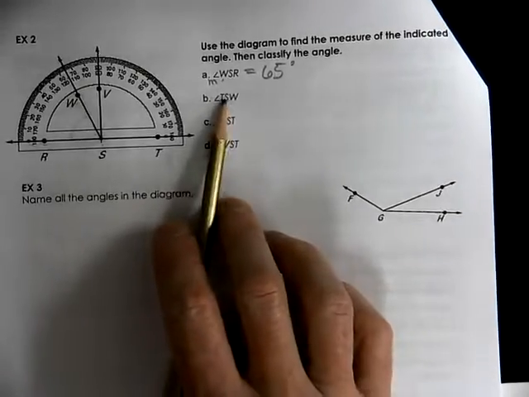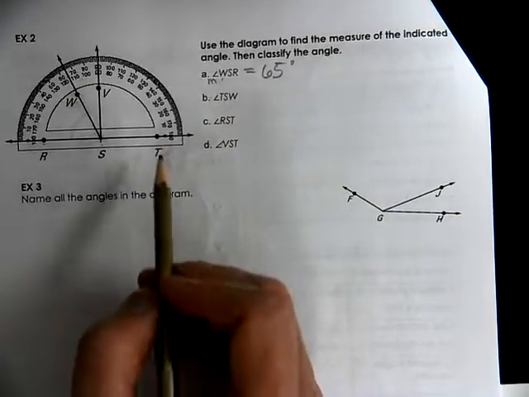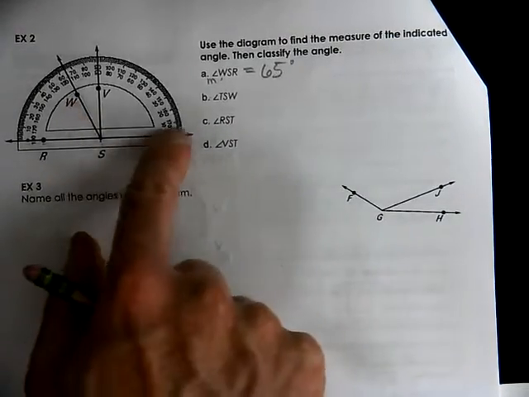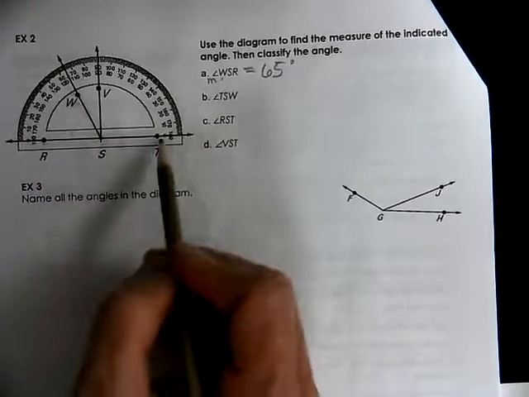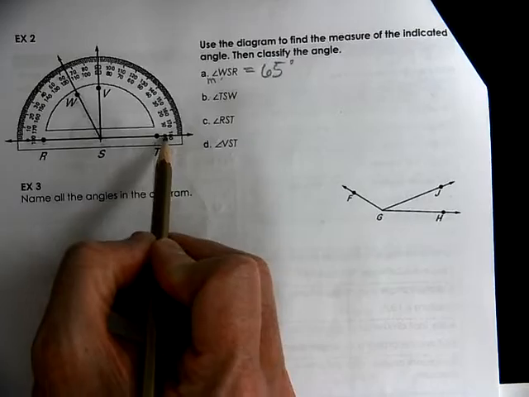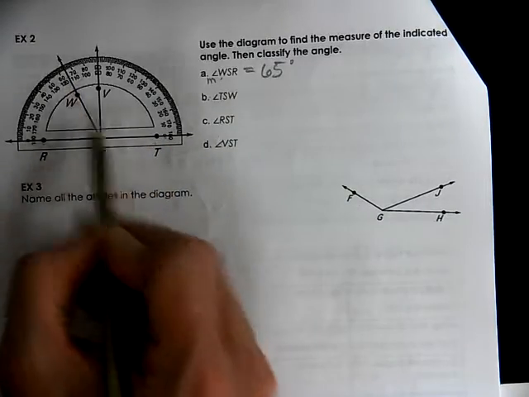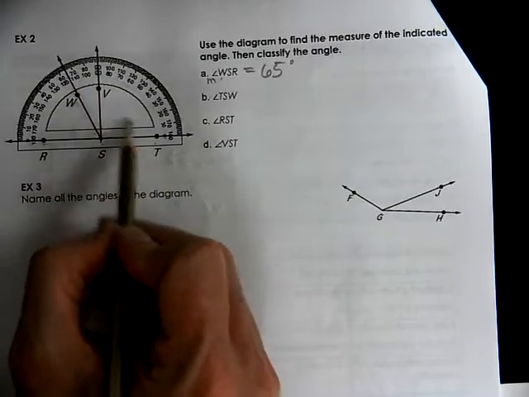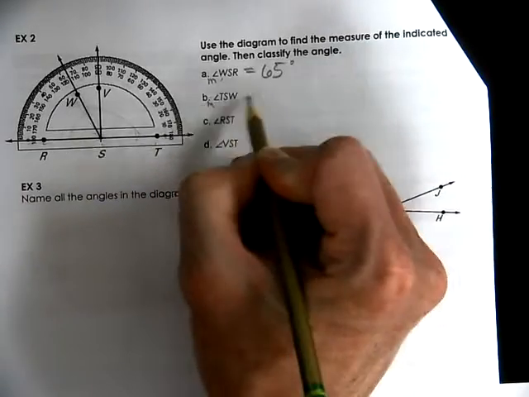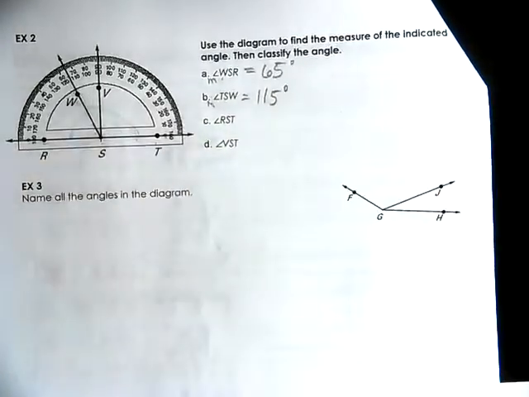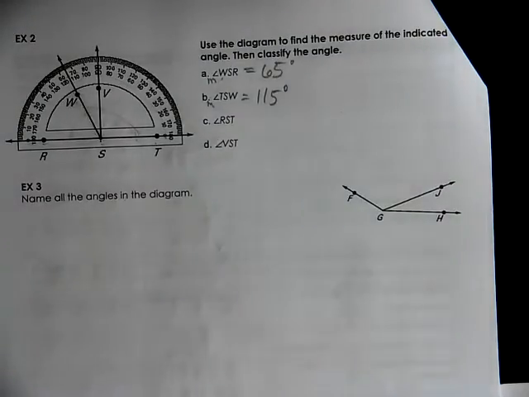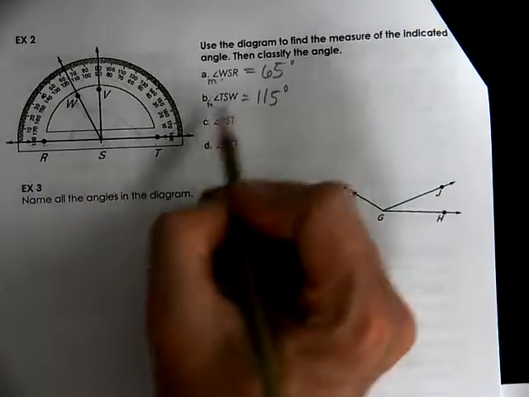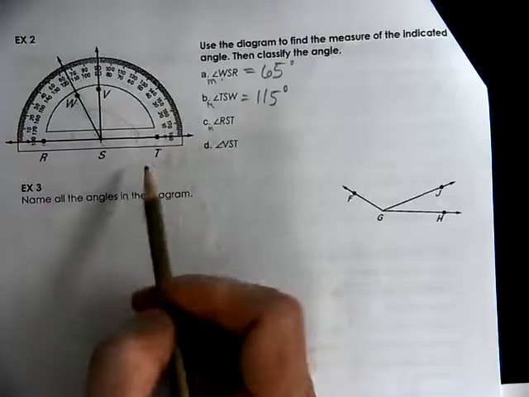Let's look at TSW. So using your eyes, you're finding T, S, and W. You can trace it out with your finger, your pencil. Notice where TSW is, starting at 0. It's coming all the way around to the same location we were before. That is bigger than 90, so that's going to be the 115. Halfway between 110 and 120 is 115.